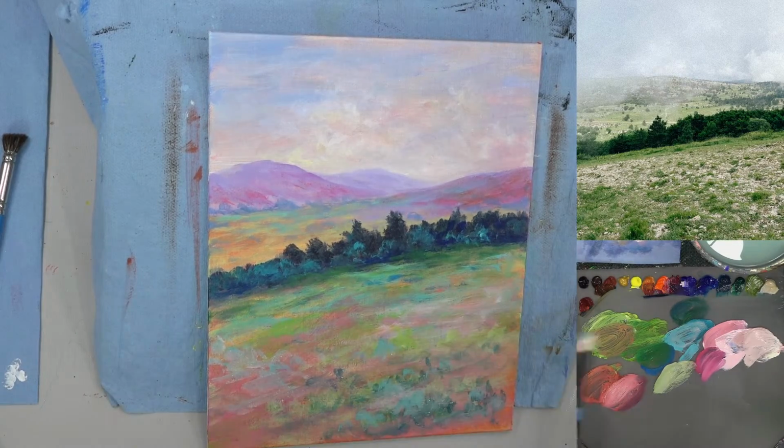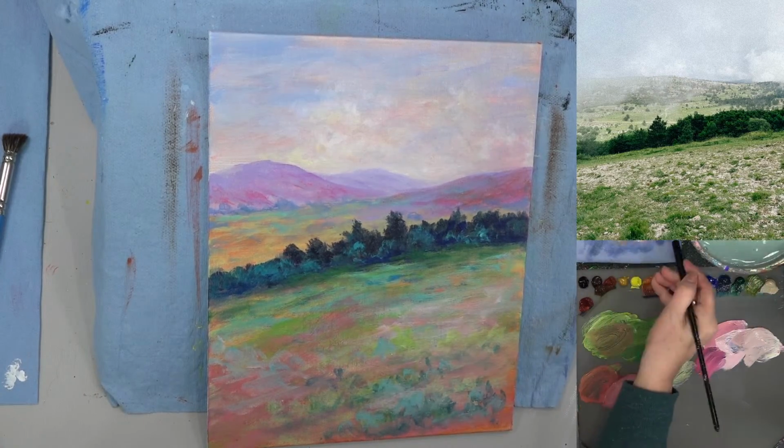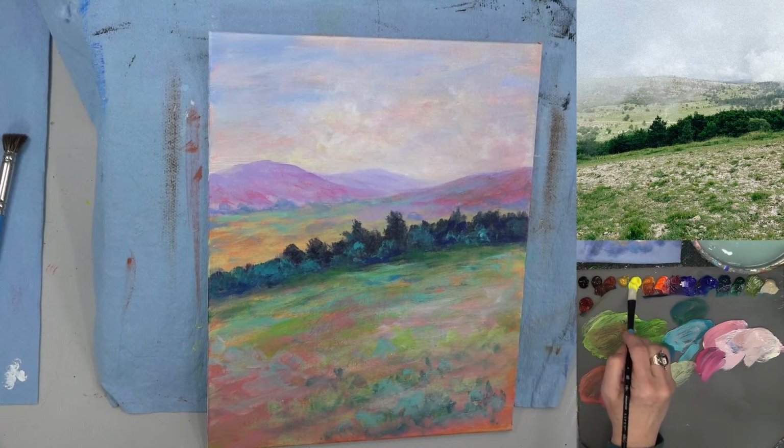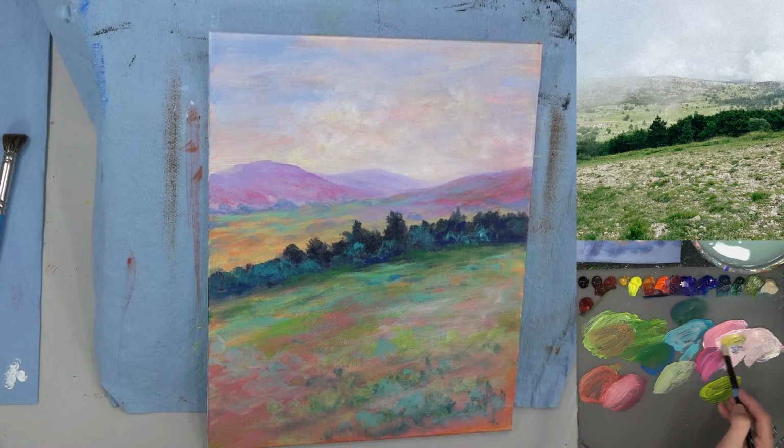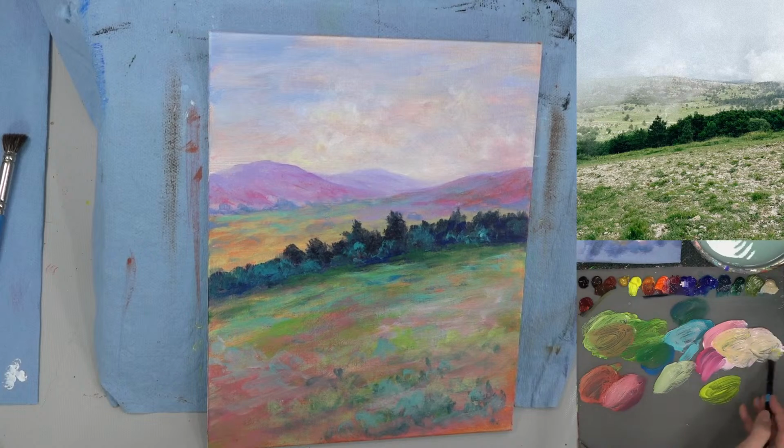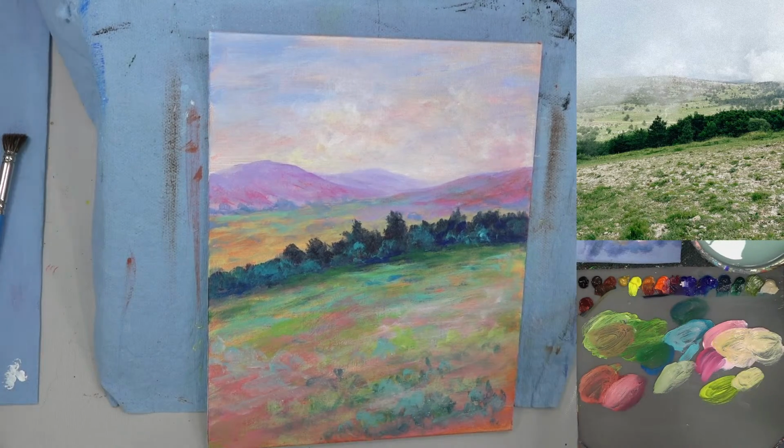All right, so I need a pop of bright yellow, I think. I want something bright to draw the eye. So let's get some yellow and maybe some of this white over here. I need more white.